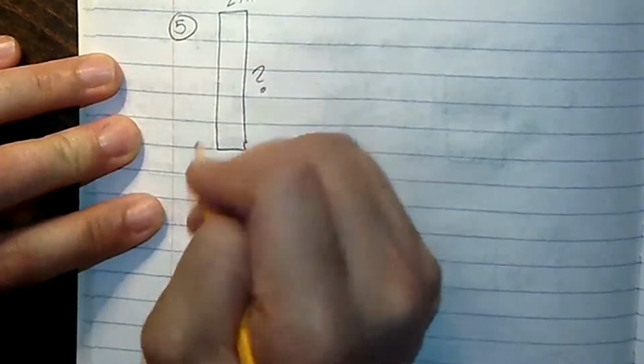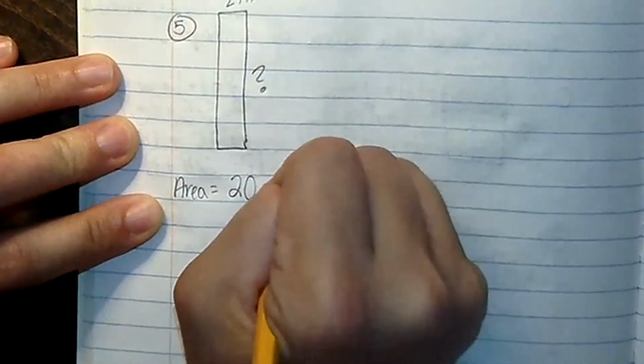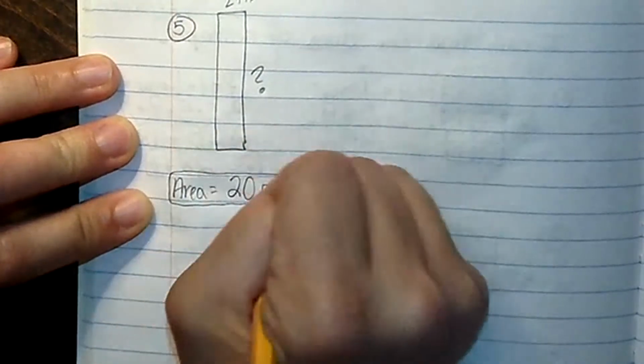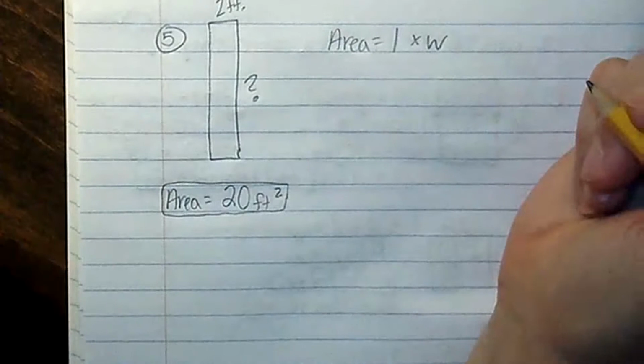I have no idea. But I will tell you the area equals 20 square feet. I heard the word area, so I'm going to write the area formula down. Area equals length times width.